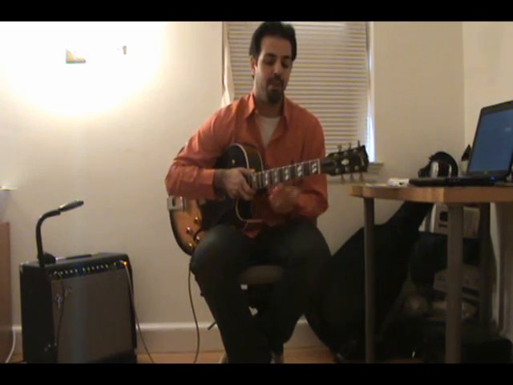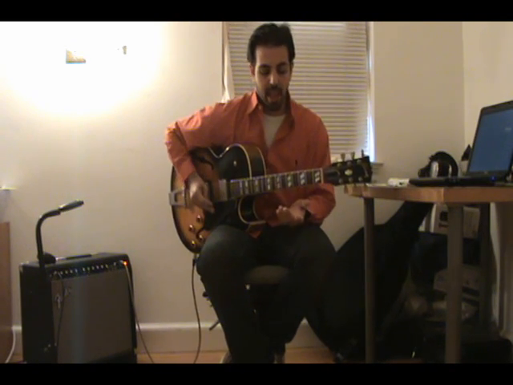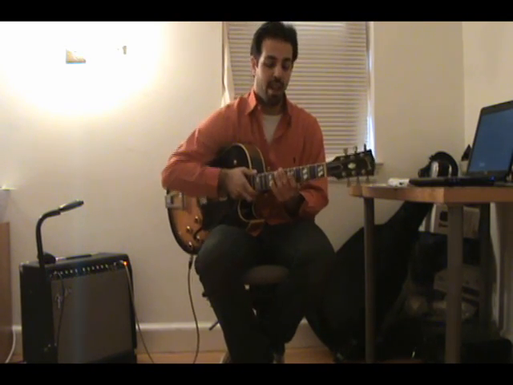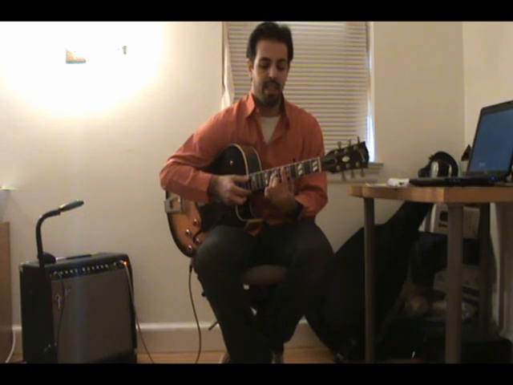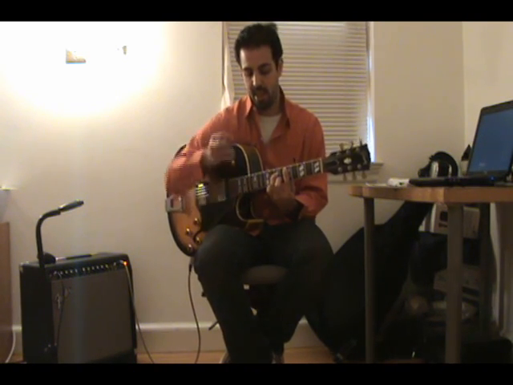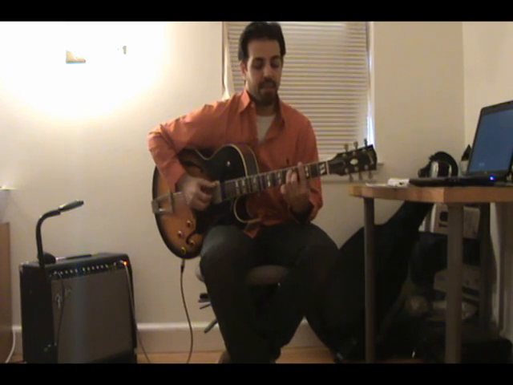2-5 flat 2 progression. So if we're again in the key of C, you have the 2, which is D minor 7, and then we have G7, the 5.